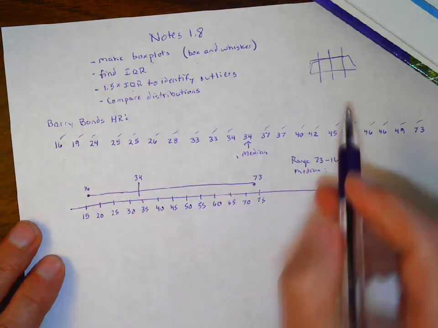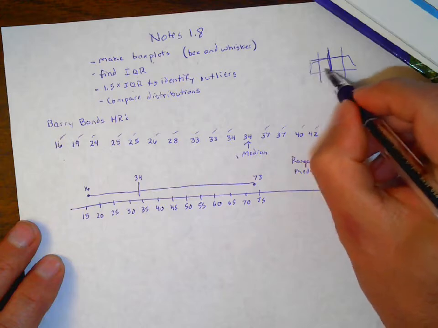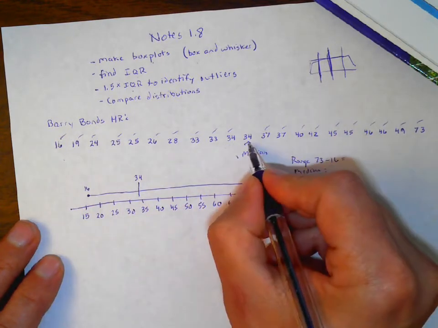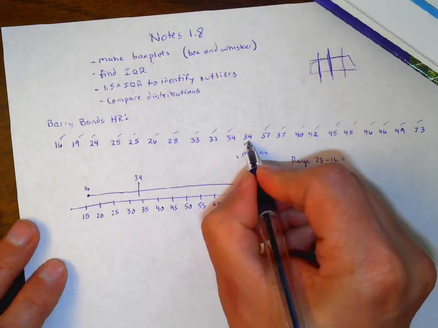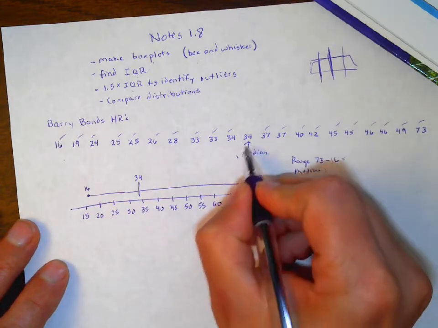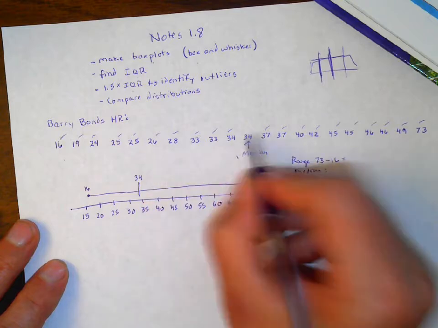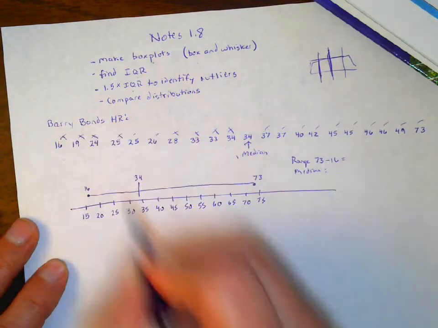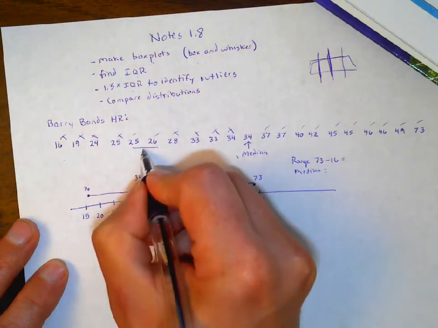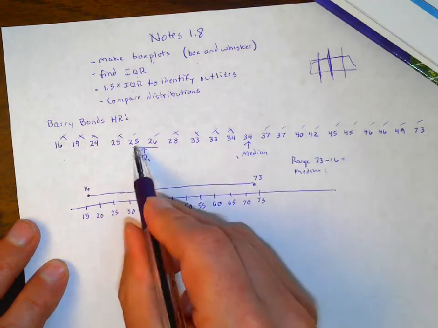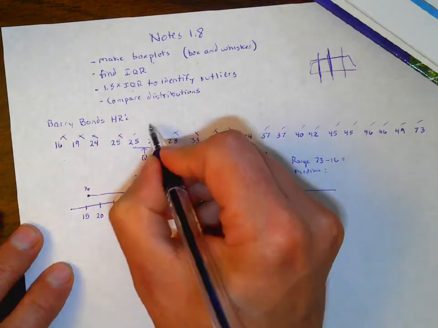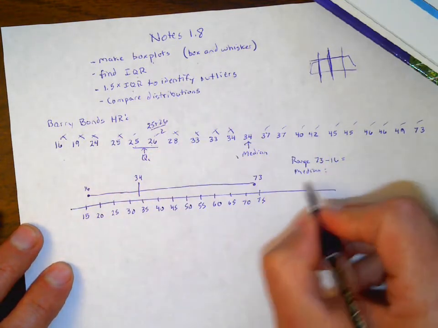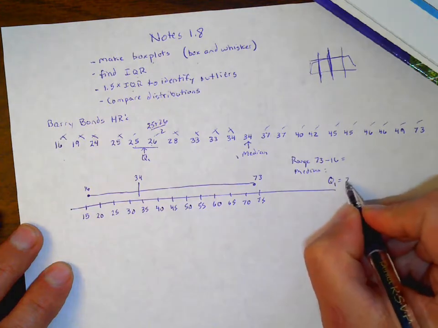And then, just like that bread, we cut it in half. Now we want to take the lower half and cut it in half. So take these lower numbers and cut them in half. Now, if it's exactly on a number, we do not use that number. If it was between two numbers, I would use them. Here I'm going to count 1, 2, 3, 4, 1, 2, 3, 4. Our lower quartile, quartile 1, is between 25 and 26. If you remember, what we do for that is add them together and divide by 2. So our lower quartile is 25.5.